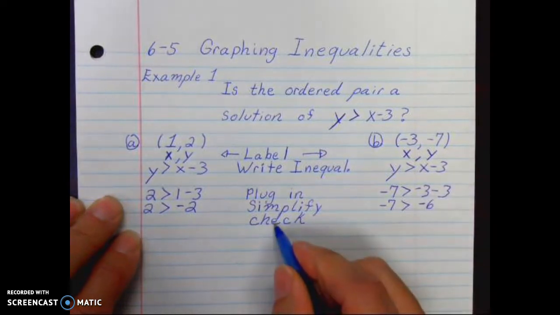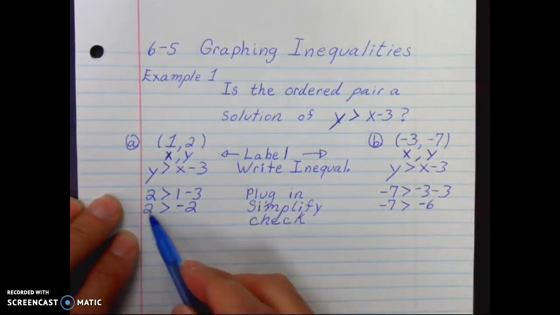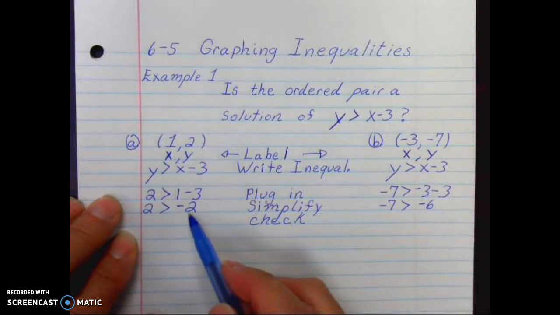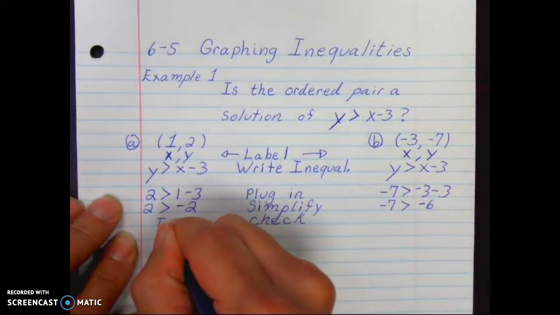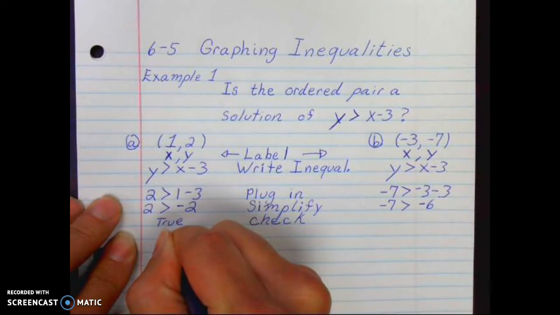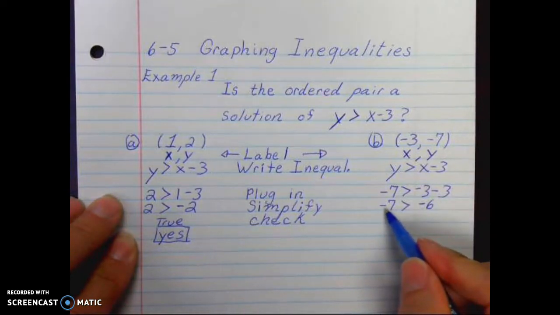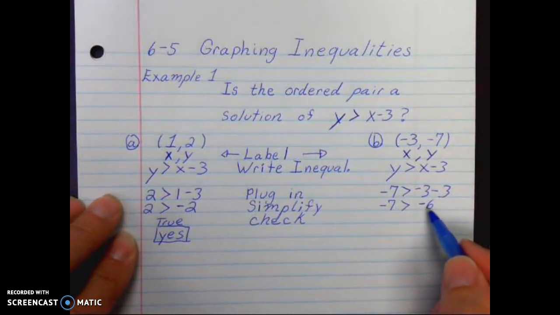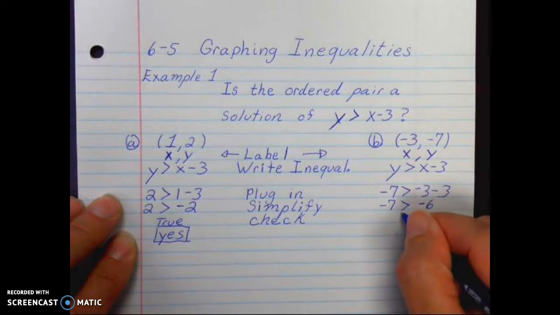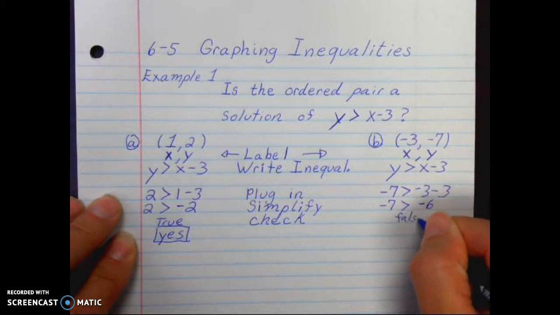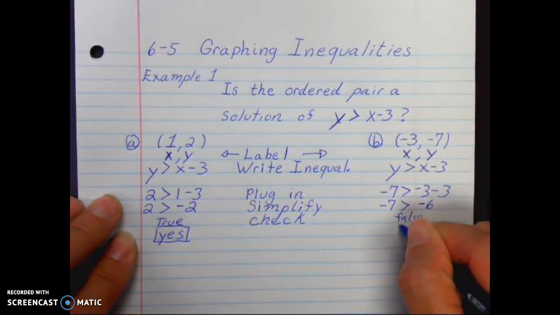And then this is where we check. So this says 2 is greater than negative 2. Yes, this is true. So this answer would be yes. Over here, this says negative 7 is greater than negative 6. That is false. So this answer is no.